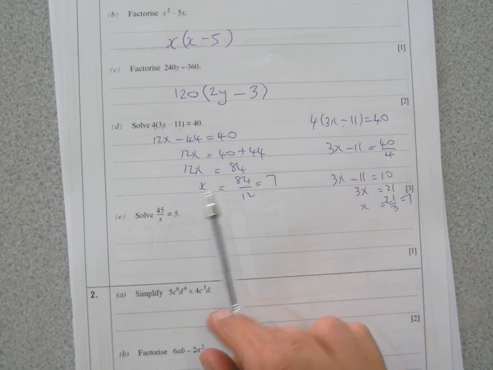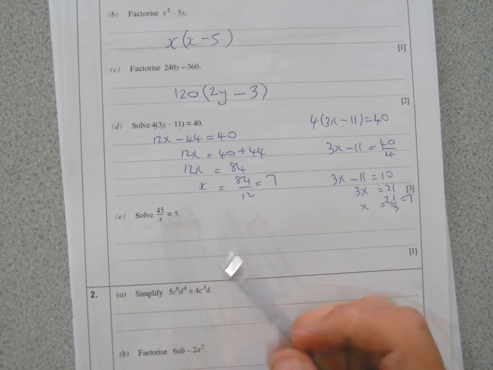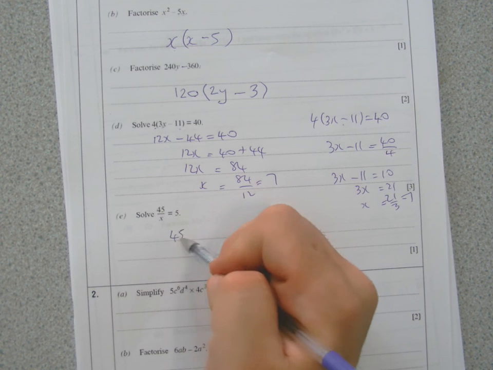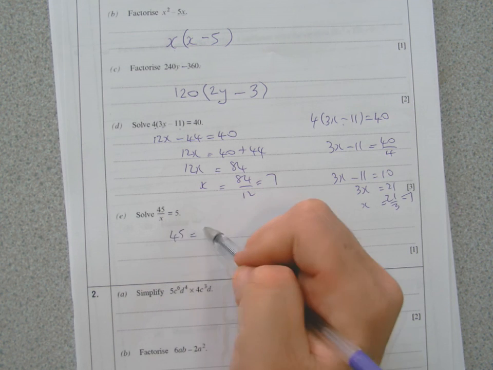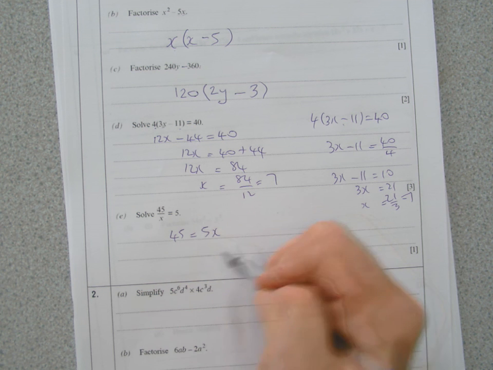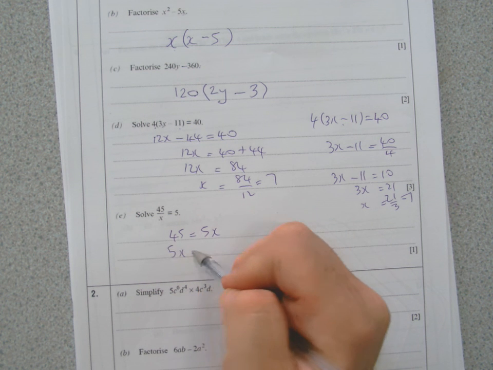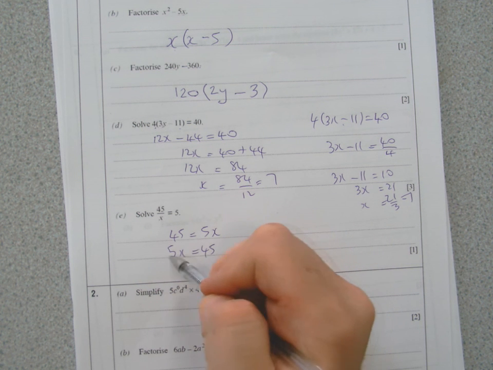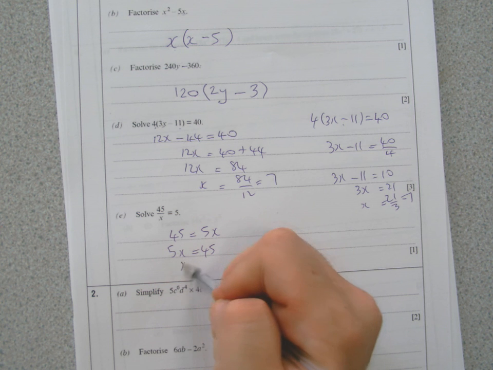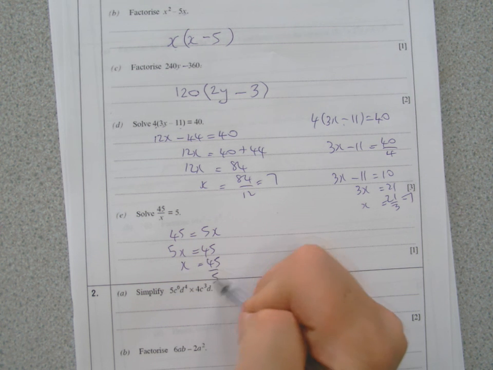Part e then, now you've got x on the bottom, you've got to be careful with this. What I would do is take the x up, because you're dividing by x, take it up and multiply. And you've got this. Now you could write that like this. Can you write it the other way round? And then 5x, because you're timesing x by 5, take the 5 over and divide. So you get 9.